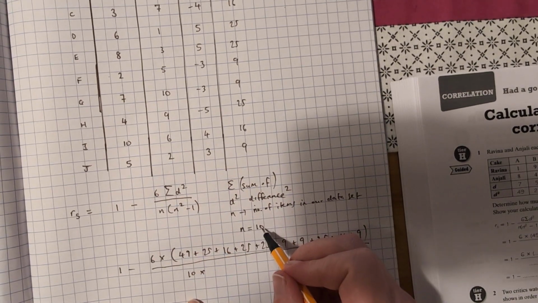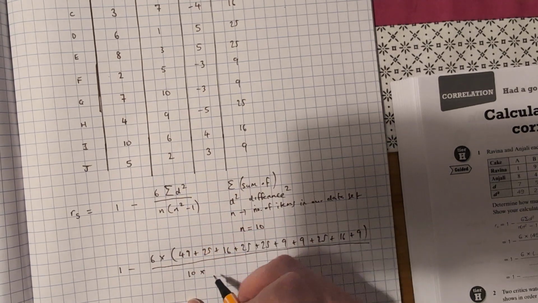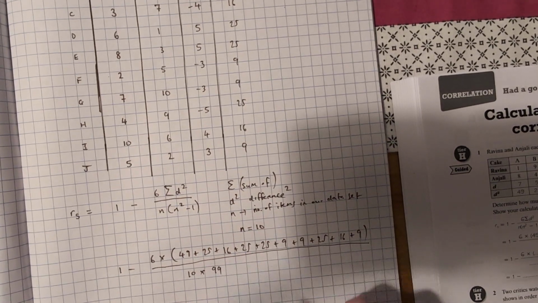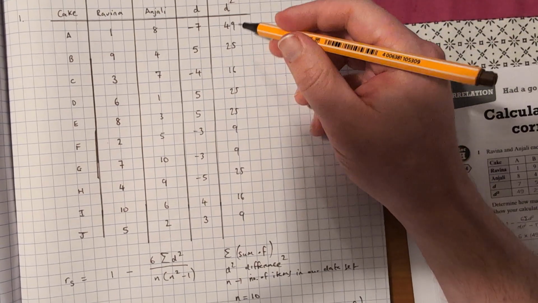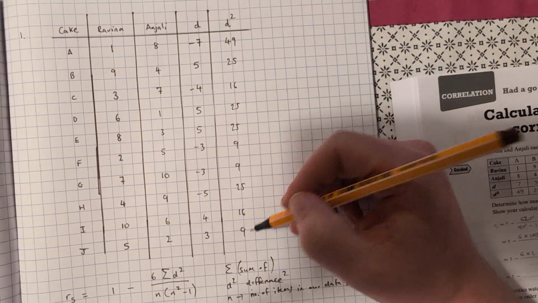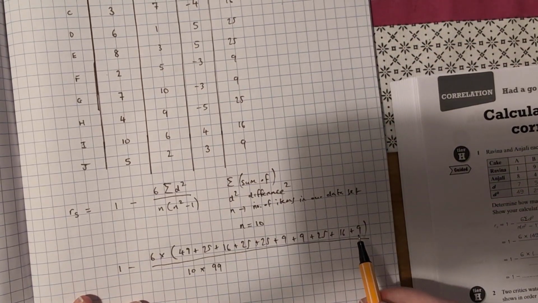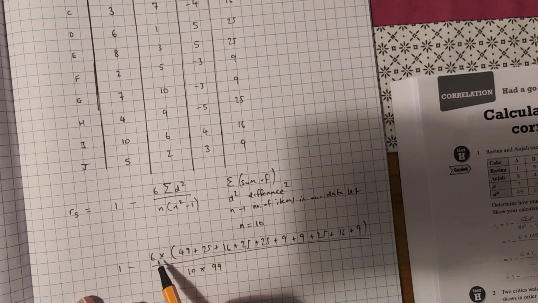Now, n squared is 10 squared, which is 100, minus 1 is 99. So all I've done there is added up all of my d squareds. I have to then multiply it by 6 and then divide it by 10 times 99.